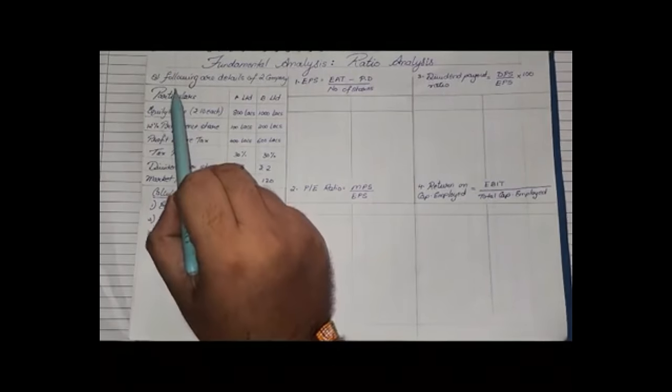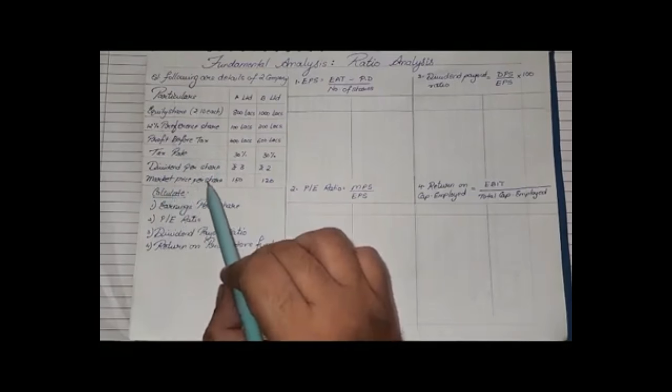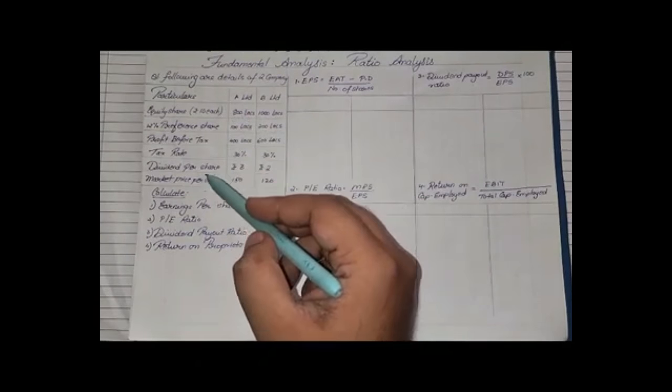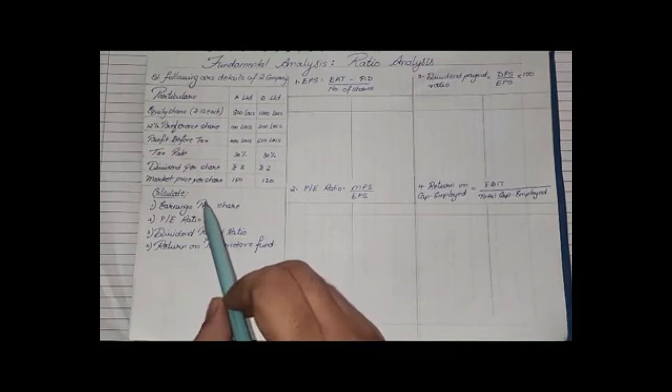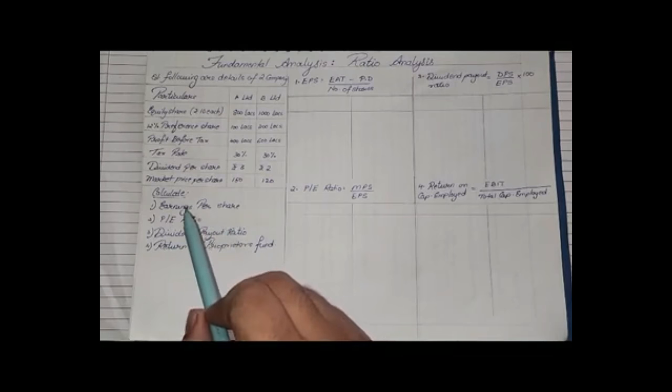Okay, now the first question says that following are the details of two companies, company A Limited and B Limited. They are given equity shares, 12% preference shares, profit before tax, tax rate, dividend per share and market price per share. So these are the various details which are given. After that, you are asked to calculate earning per share, PE ratio, that is price earning ratio, dividend payout ratio, and return on proprietary fund. These are the four things we are asked to calculate and find the answers for.